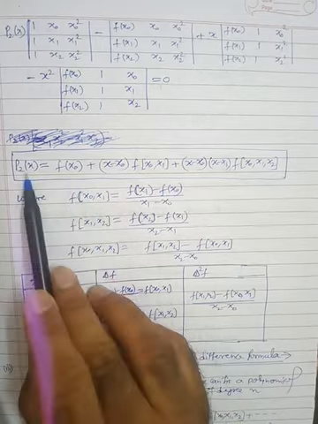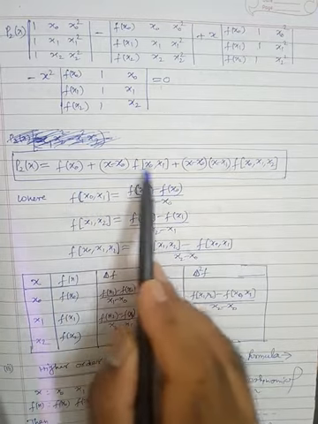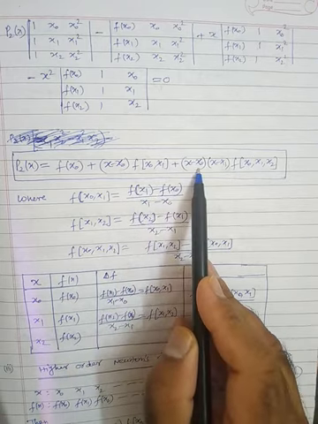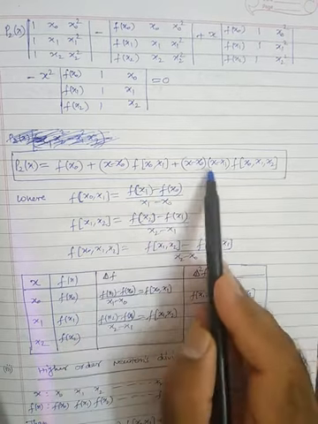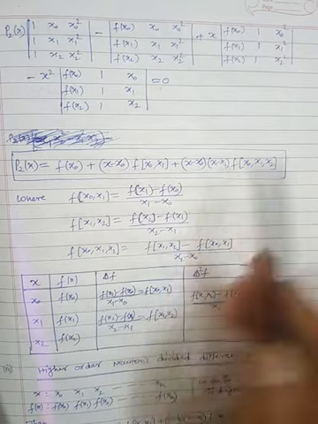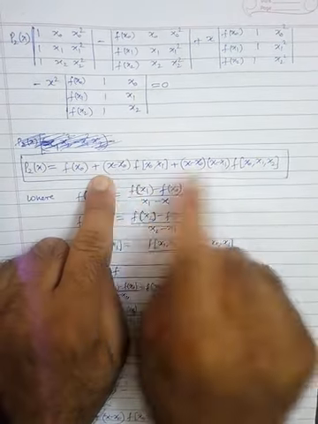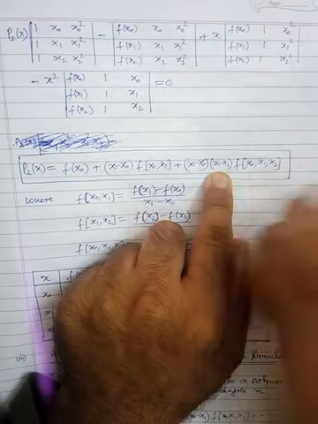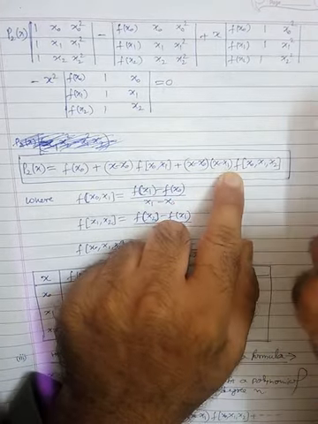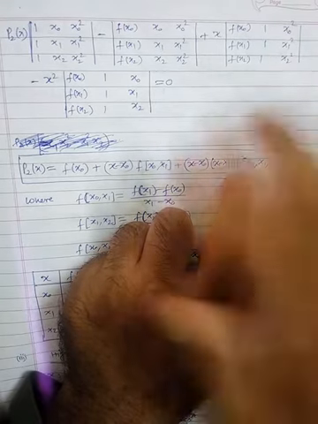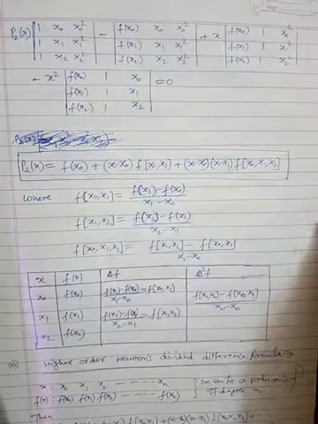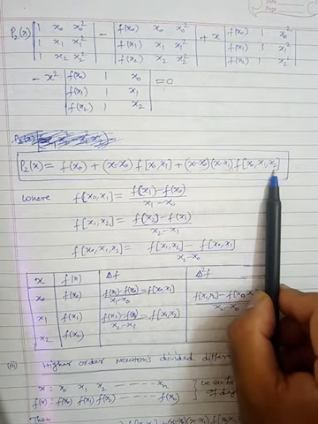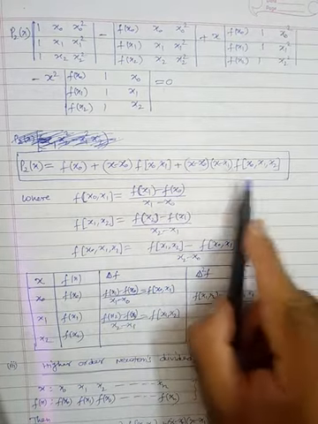p2(x) is f of x naught plus x minus x naught, f of first order divided difference x naught x1, plus the next will be x minus x naught multiplied by x minus x1. So here we have to multiply these factors, x minus x naught, x minus x1. In the next term we will multiply x minus x naught, x minus x1, x minus x2. So this will go on. And this is the second order difference, f of x naught x1 x2.